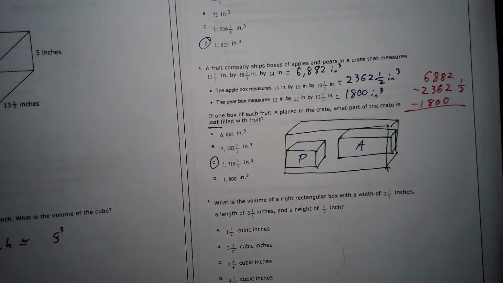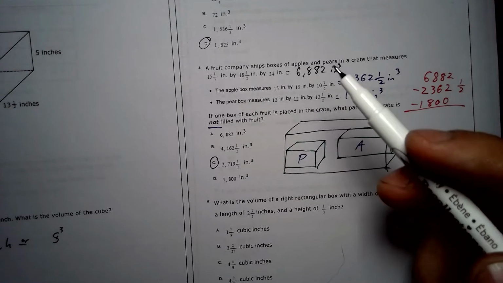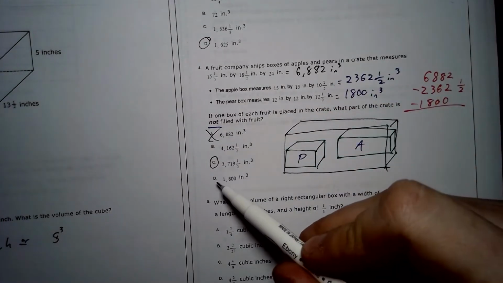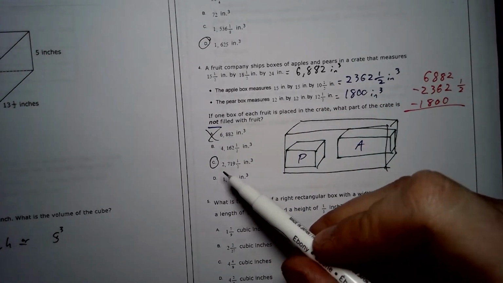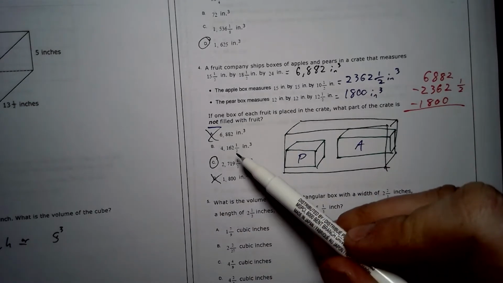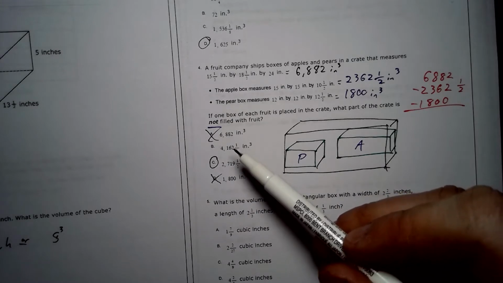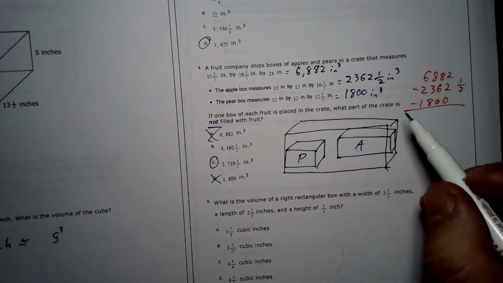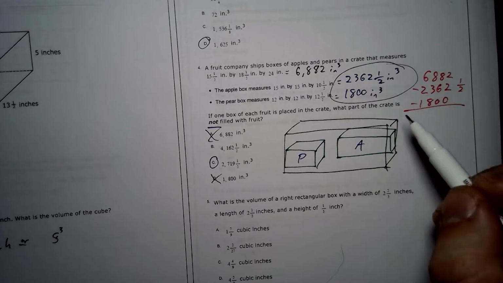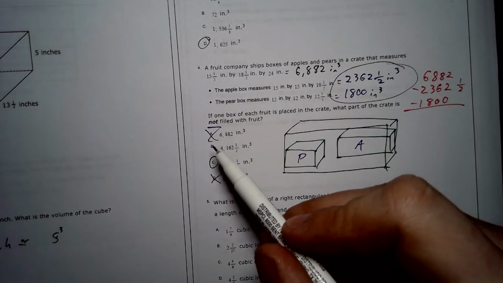Now, in case any of you got A, that's because you got lazy and stopped after the first step. Anyone who got D, again, you were lazy and stopped after the final step. If you got B, you found how much space is occupied by fruit. What you did was add these two amounts, but did not take away from the larger volume of the crate. That's where B came from.